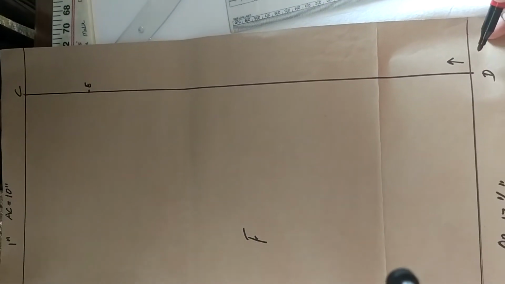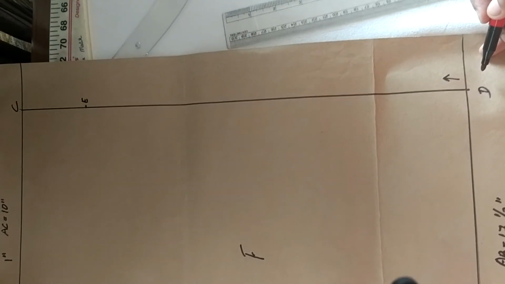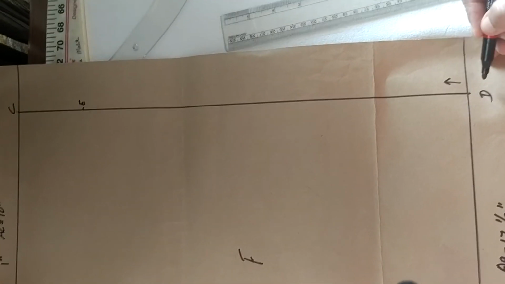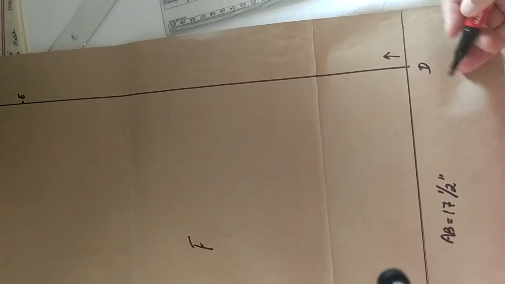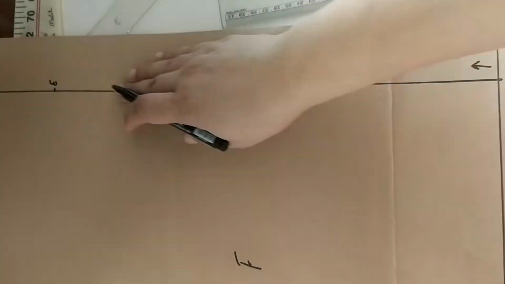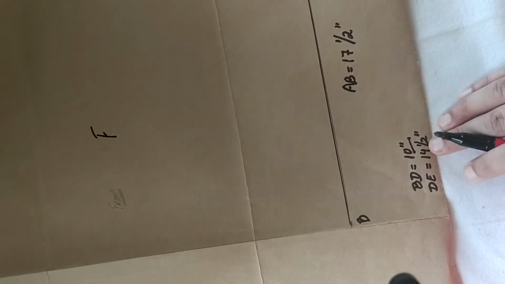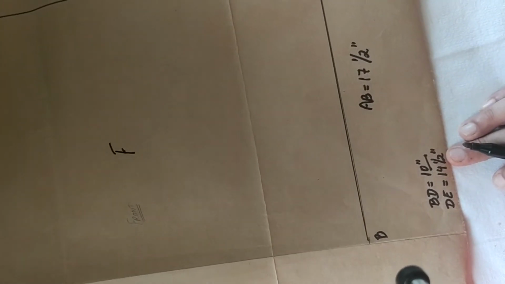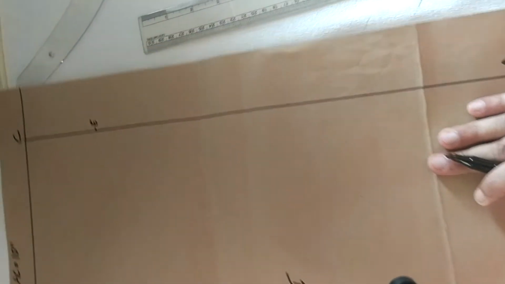After doing this, the next step is to mark the center front length. According to the measurement chart that we followed for size 34, this is D to E, that is 14.5 inches. So you have to start marking from base. From D you will start marking up till E, and you will label this as DE, and the measurement is 14.5 inches. After you have marked 14.5 inches, the next step is to measure CE.